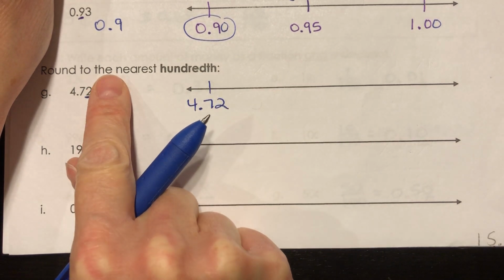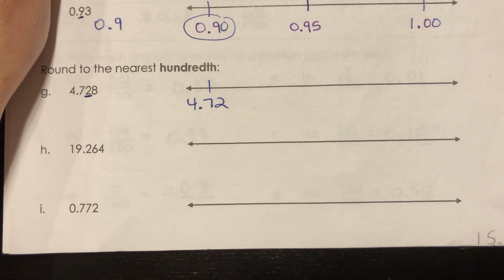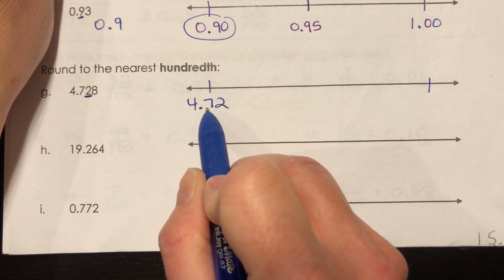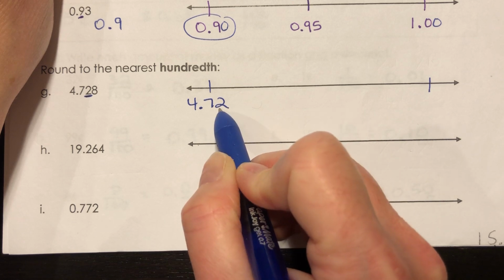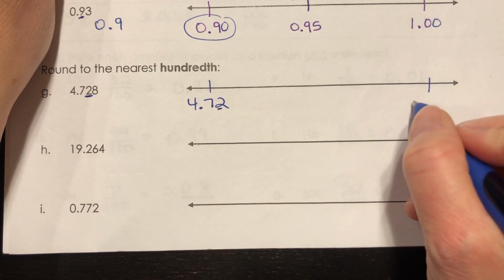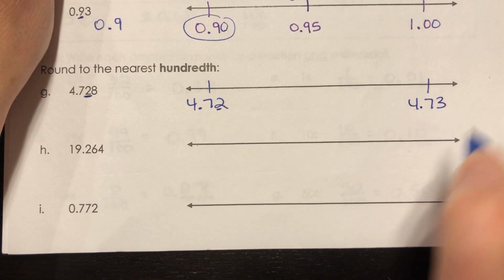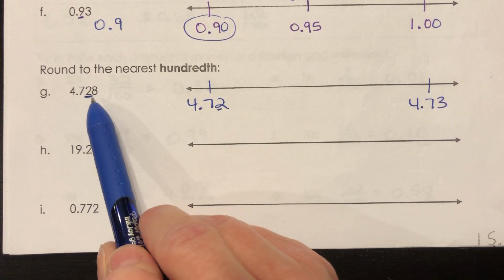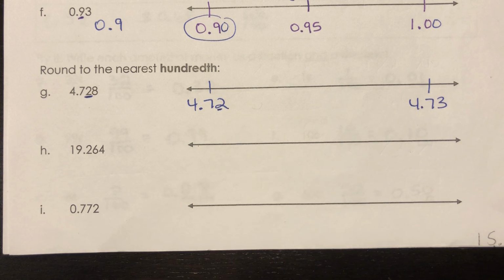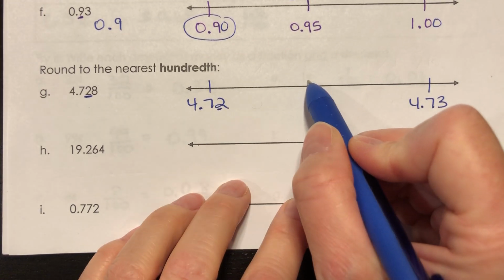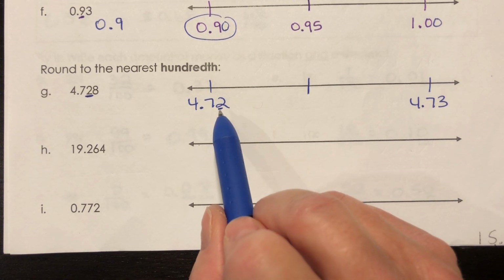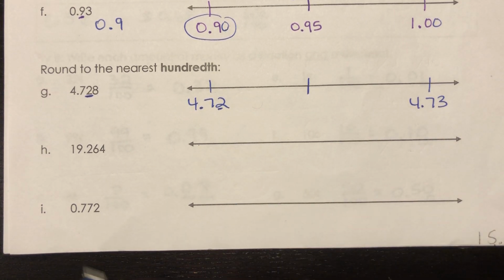This 2 is. So it's either going to stay 4.72. I can forget about the digits after that because I want to round it to the nearest hundredths place, so I'll stop there. And if I added 1/100th to 4.72, that means I'm adding 1 to the hundredths place. I would have 4.73. So when I ask you to round to the nearest hundredth, I'm asking you, is this closer to 4.72 or is it closer to 4.73? Again, that halfway point is going to help us figure this out.